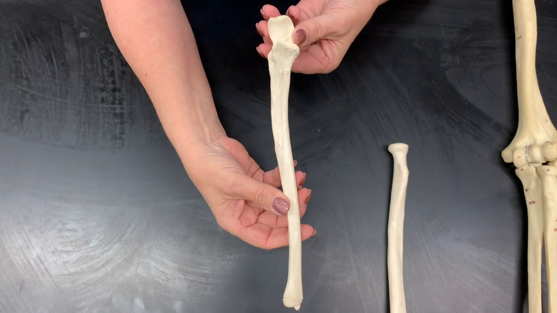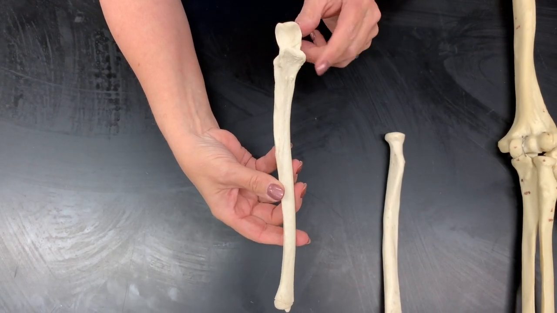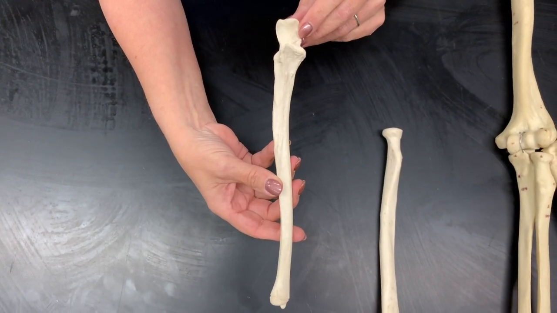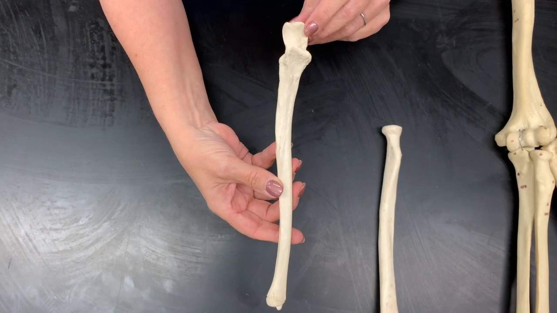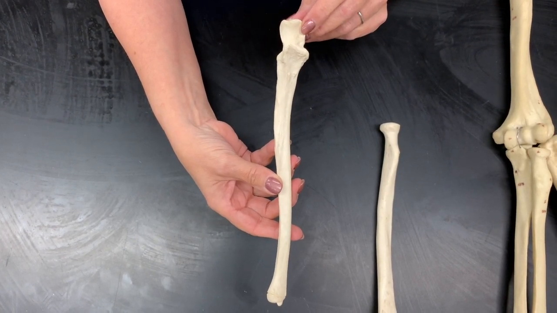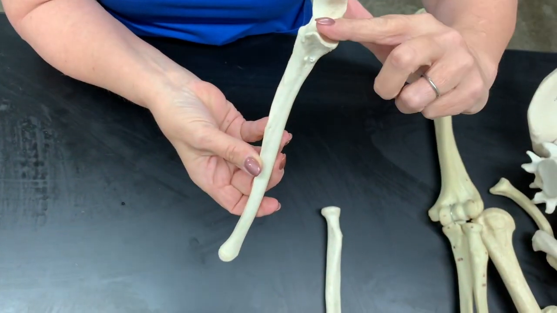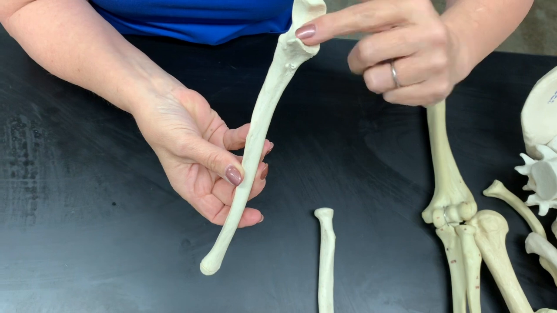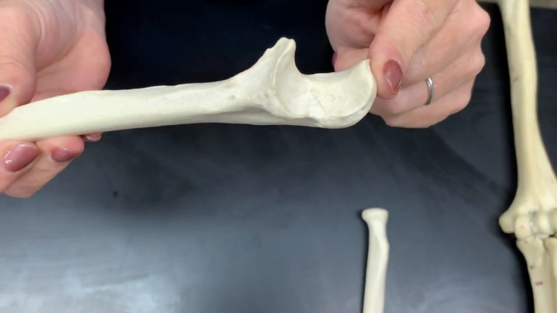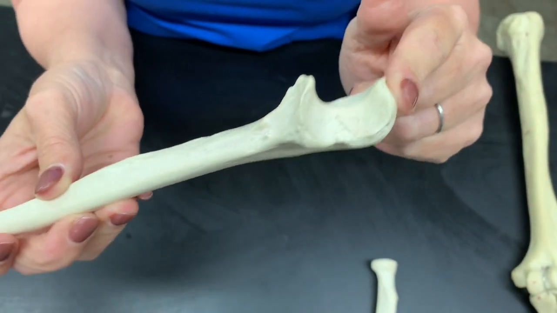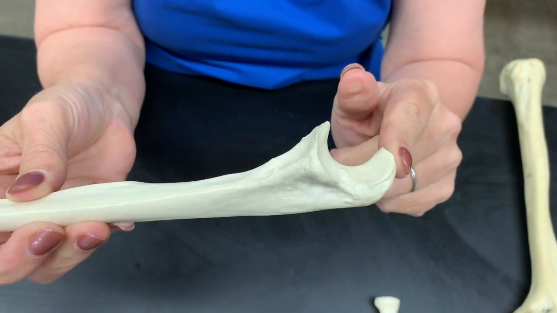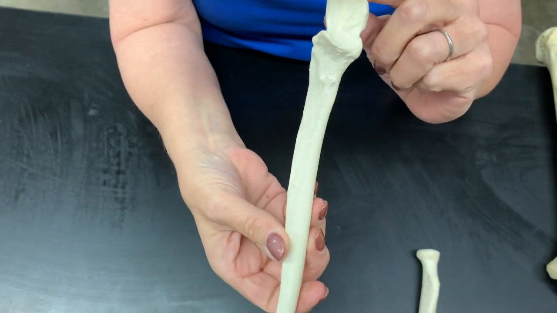We're going to start first with the ulna. Sometimes it's difficult to tell the radius from the ulna, but I'm going to give you a very simple mnemonic and you will be able to immediately tell your radius from your ulna. This is the ulna. Do you see the curve up here? It looks like the letter U. U is for ulna. We see that letter U?